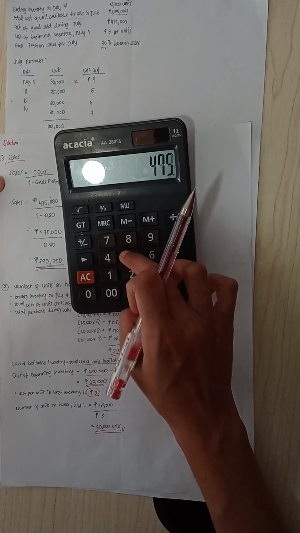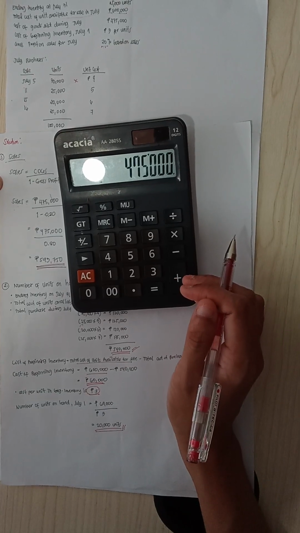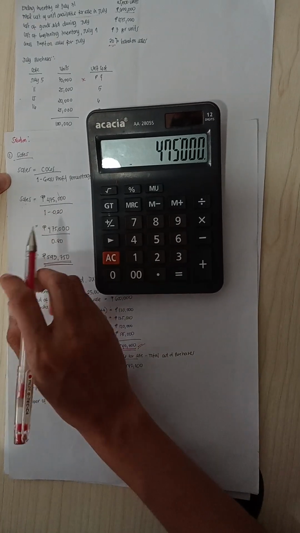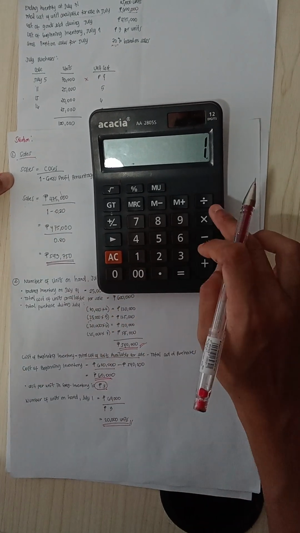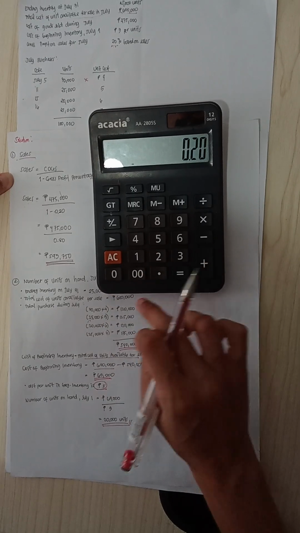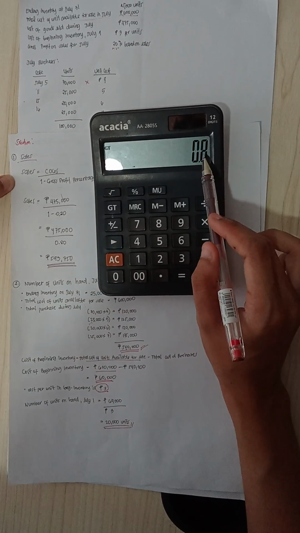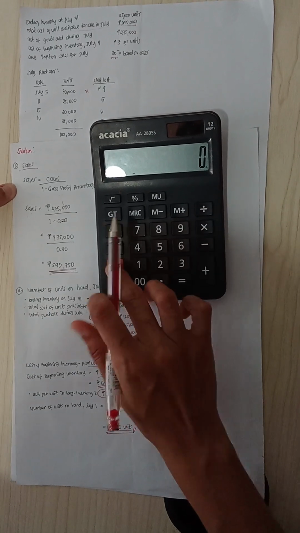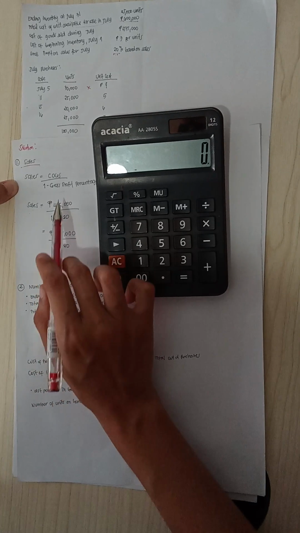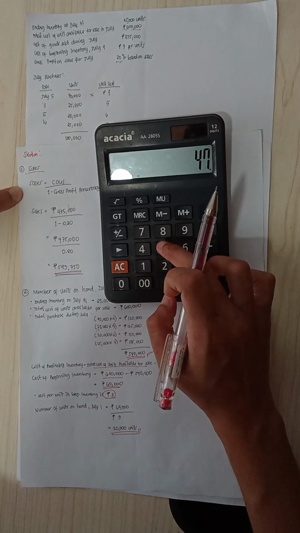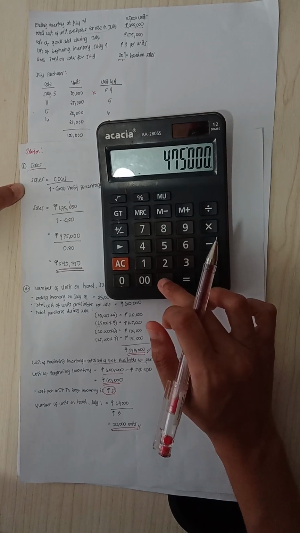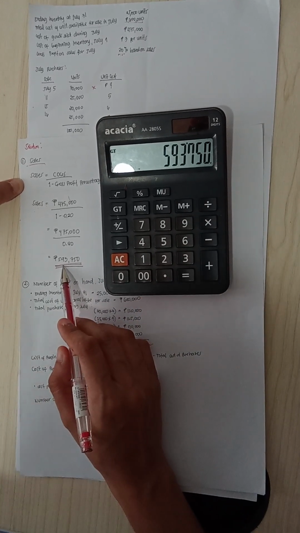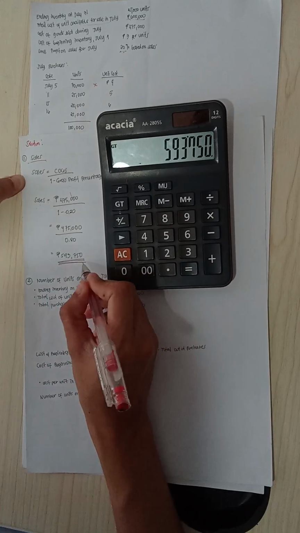So 475,000, and we subtract first: 1 minus 0.20 equals 0.8. That is again the 80% of sales. And then we divide: 475,000 divided by 0.8. The answer is 593,750.